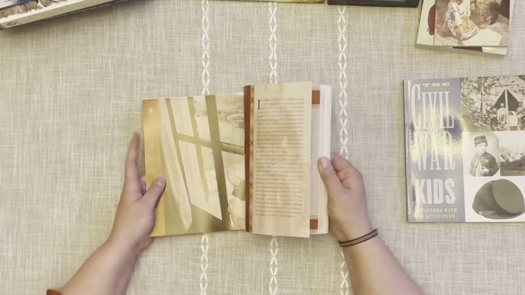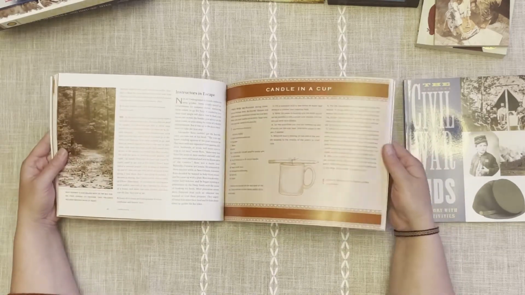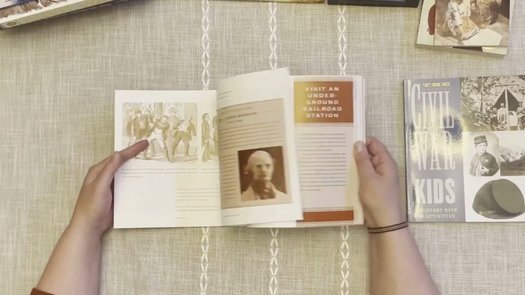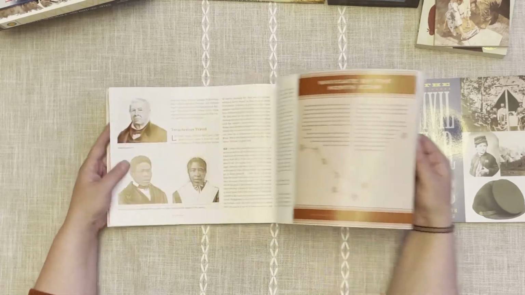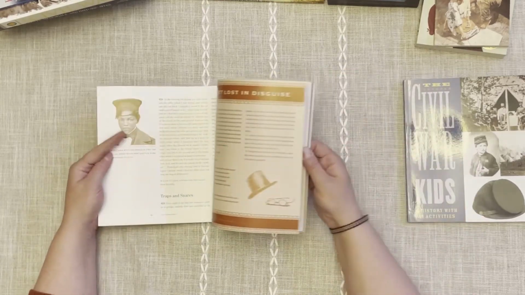We'll see how many things we can get through. We might do several projects a day. We love projects in our house. It kind of brings the learning to life when you do projects. So just kind of quickly flip through.